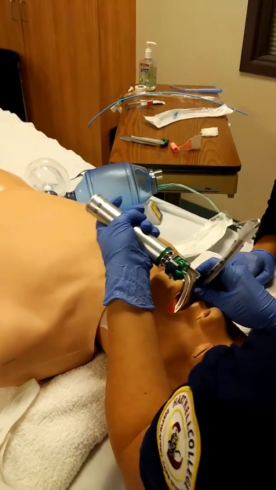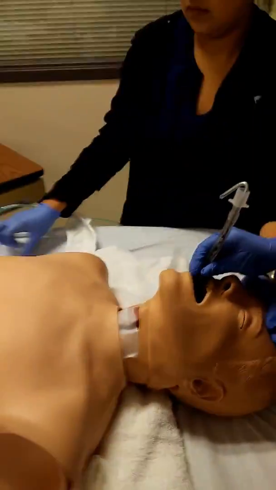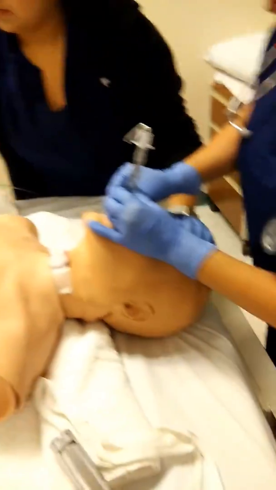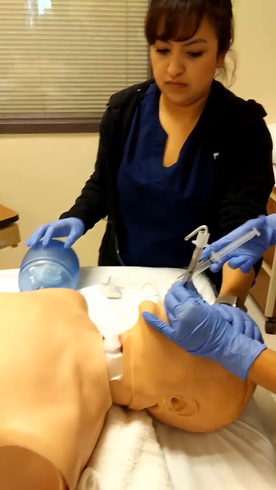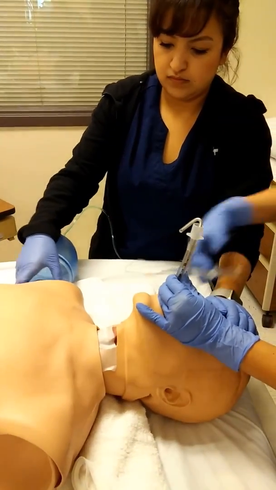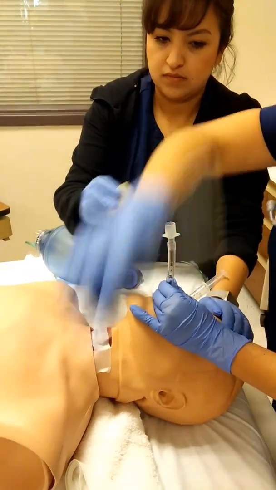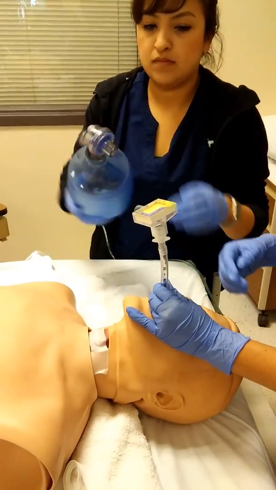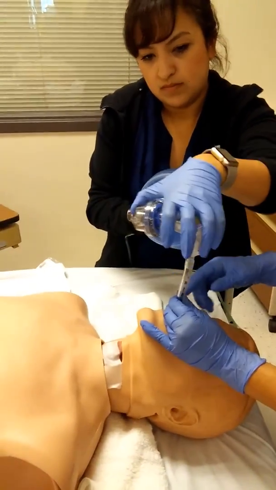Okay, so you want to be careful when you're removing the laryngoscope. And my partner just inflated the cuff, and I'm going to go ahead and remove the stylet. Okay. And then I'm going to make sure that there's correct placement of the tube.